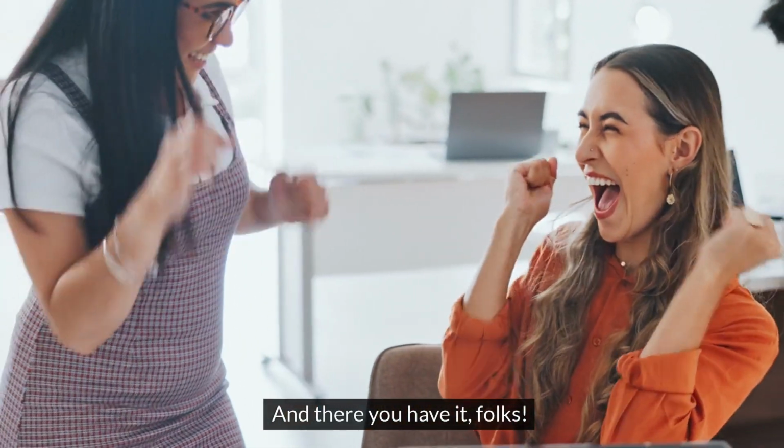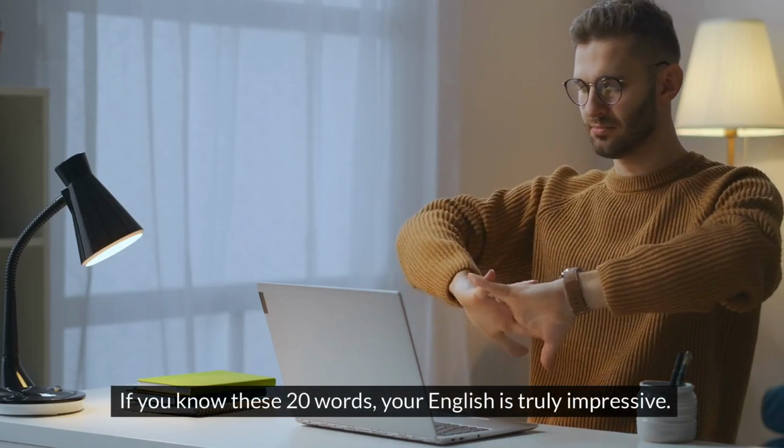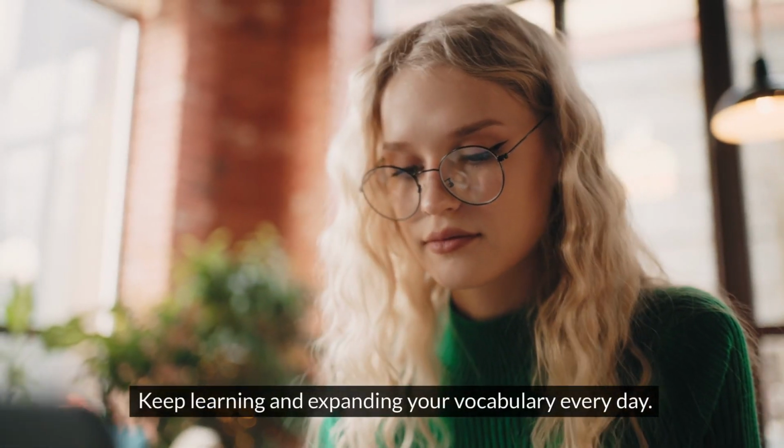And there you have it, folks. If you know these 20 words, your English is truly impressive. Keep learning and expanding your vocabulary every day.